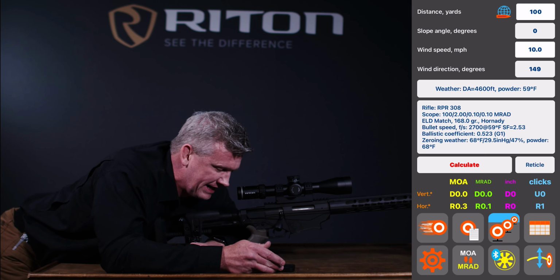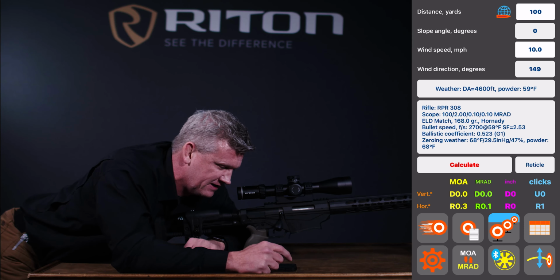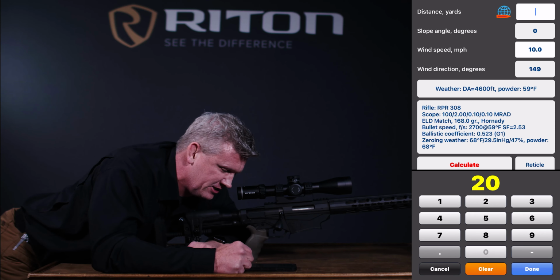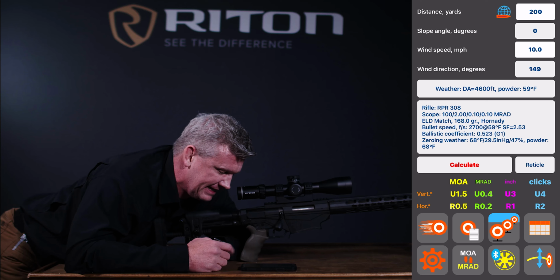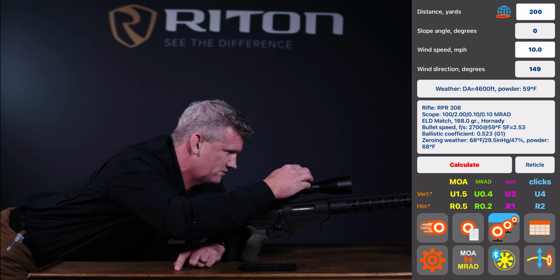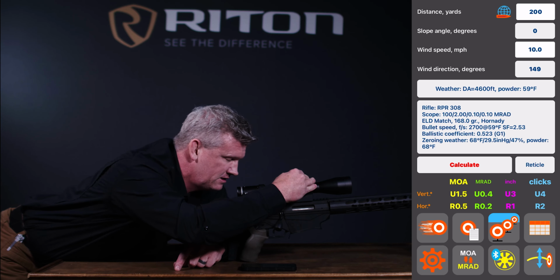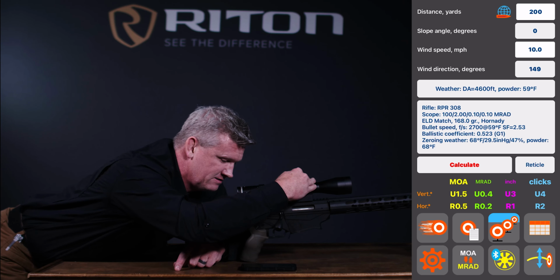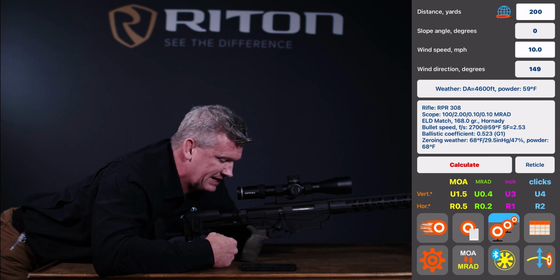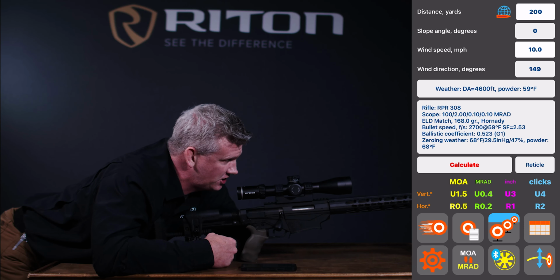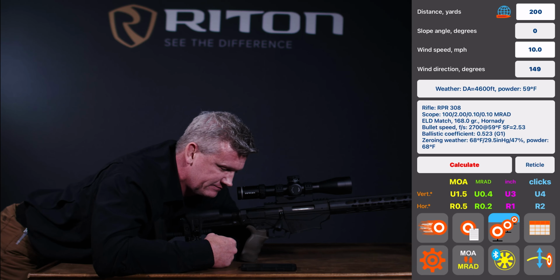So the bullet will drift off the direction that it spins just ever so slightly. But, so now what we're going to do, we'll shoot it 100 yards, verify, and then I'm going to go to 200 yards. I'll calculate that. It says I'm using an MRAD scope, 0.4, so I'll go here. 1, 2, 3, 4, right? And I will shoot that. And if that is good, then I will continue on.